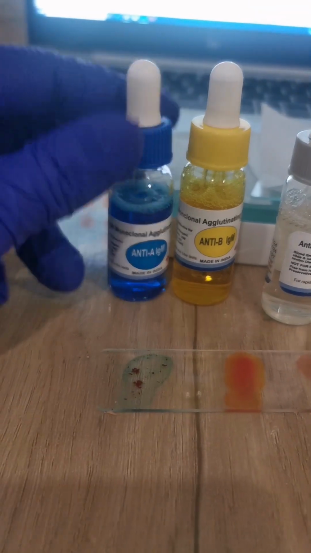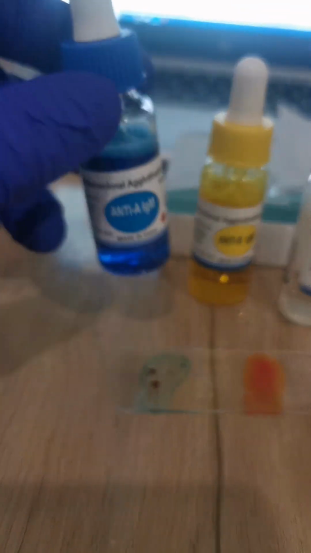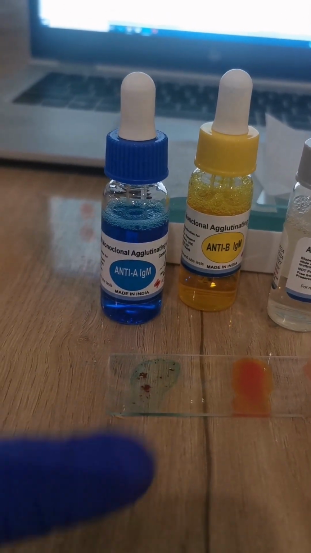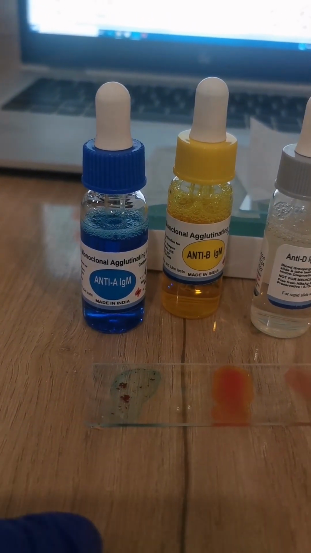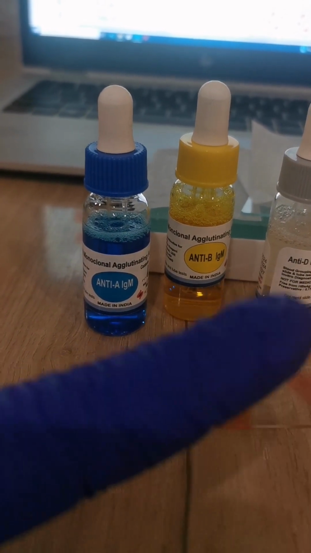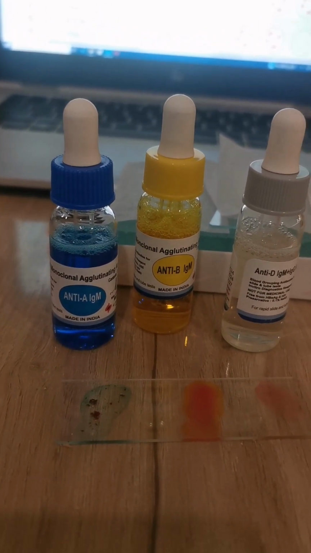It means this blood group is B, because the B antigen agglutinates with anti-B. And if when you add anti-A antibody agglutination does not happen, it means no A, no AB. So it may be either blood group B only or blood group O, depending on the question.